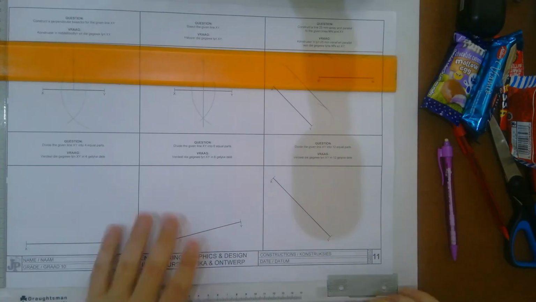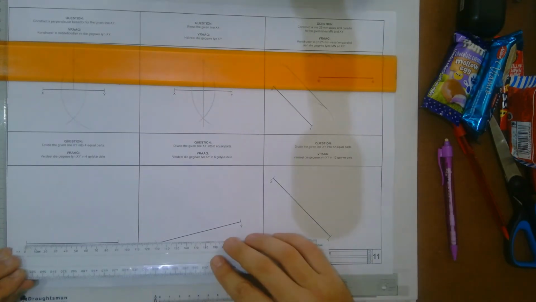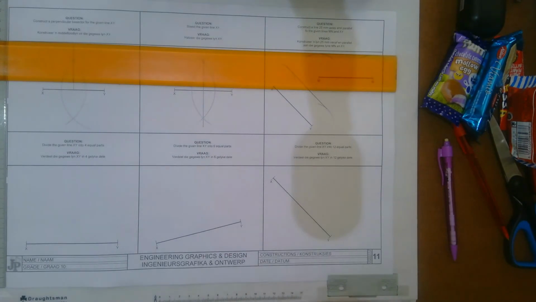Next one over here. Now let's read this. It says divide the given line XY into 4 equal parts. Now, most of you will go measure the line and divide whatever the length is of that line by 4. Right? So if I say, okay, this is 90 divided by 4, 90 divided by 4 is what? 22.5. I'm telling you now, you go and do that, it's wrong. You do not measure a line and divide that by 4.